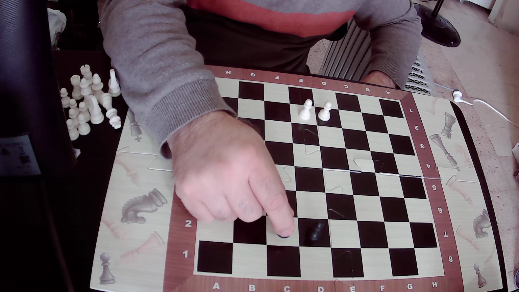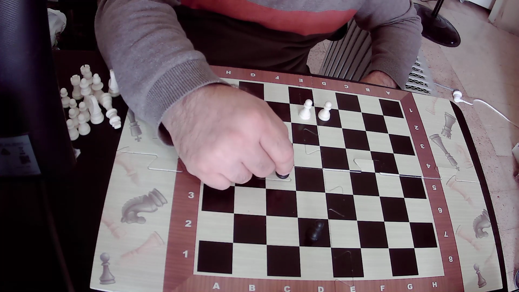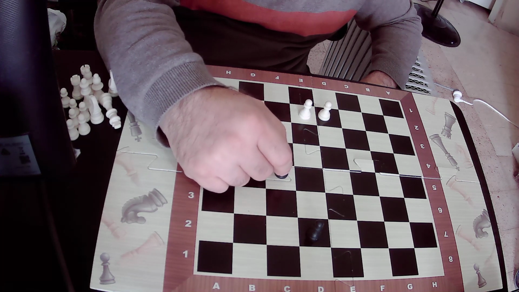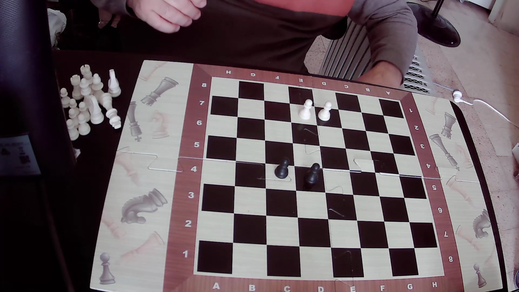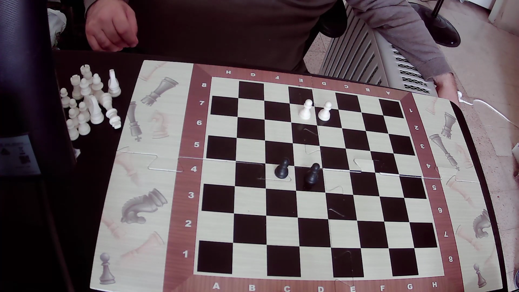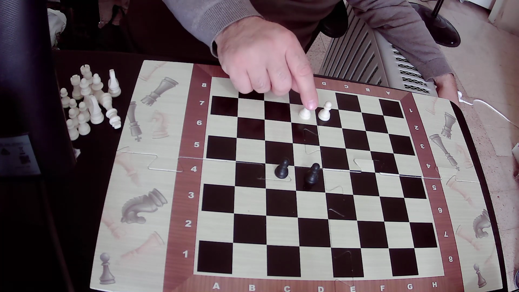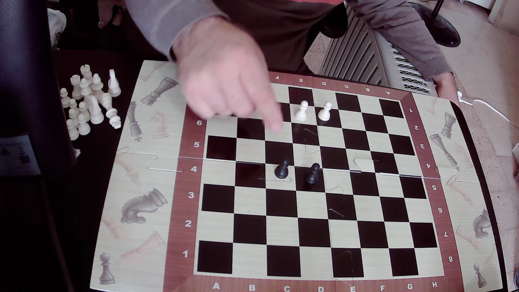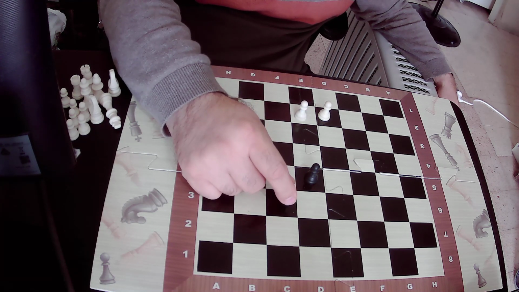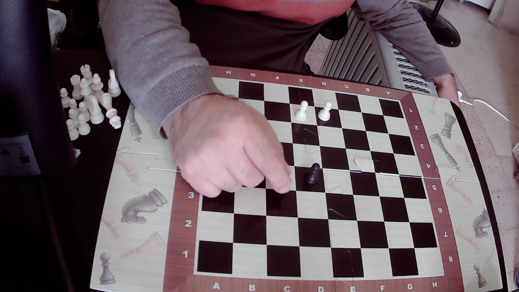For the black side, this is the forward direction. So we can never move the pawns backwards. We can never move the pawn like this. This is an illegal move. This move also is an illegal move.